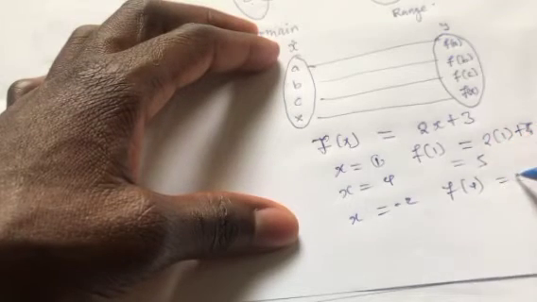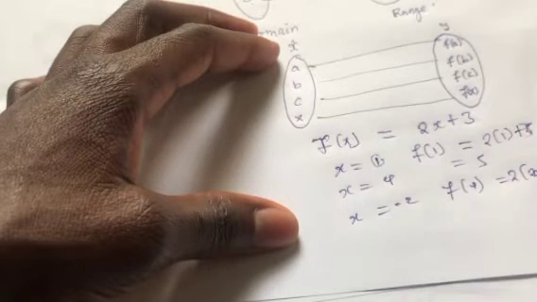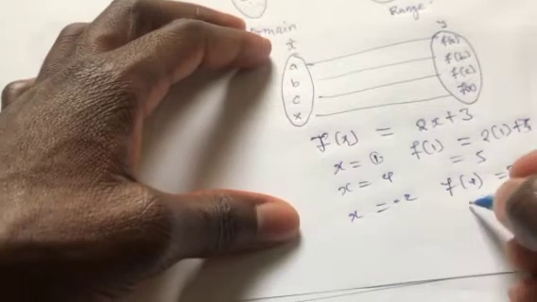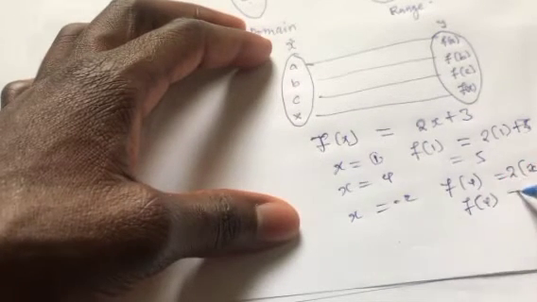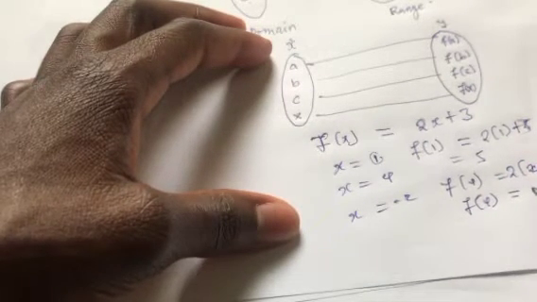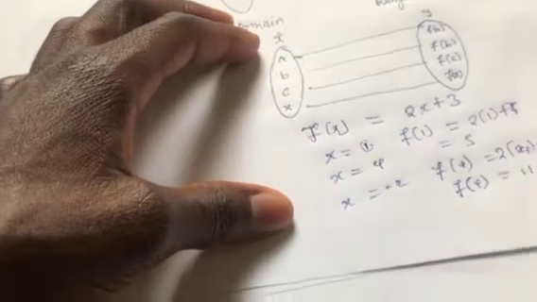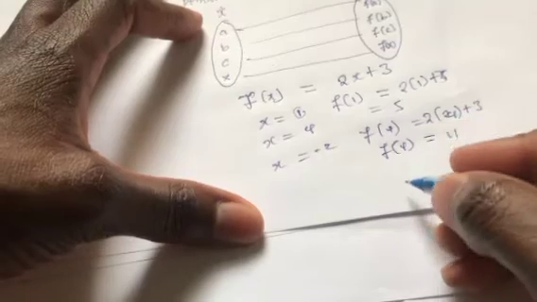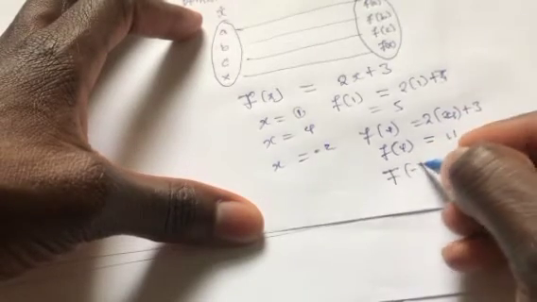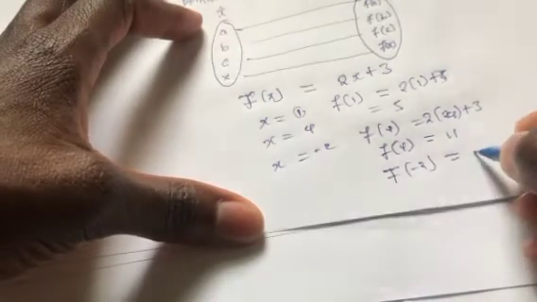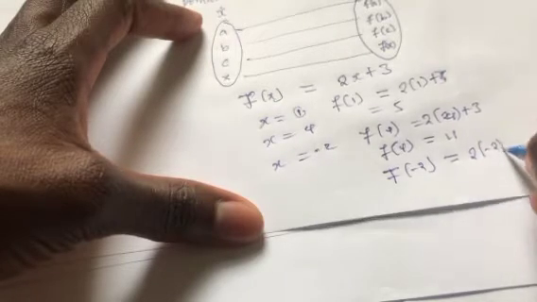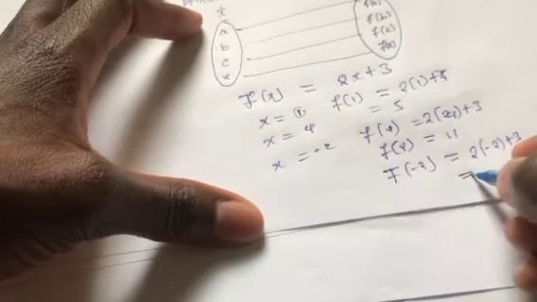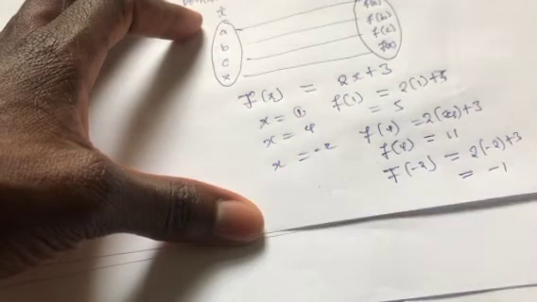Secondly, if you say f of 4, you find that you will say 2 times 4 plus 3, meaning that f of 4 is going to be equal to what? 11. Then whenever I try to go to the next one, you say f of negative 2, it has to be equal to what? 2 times negative 2 plus 3, which the answer here has to be negative 1.